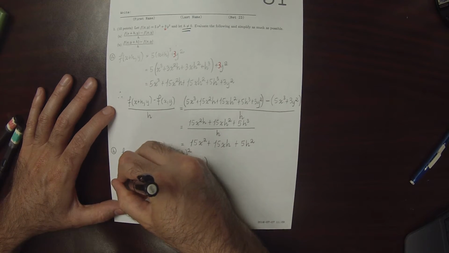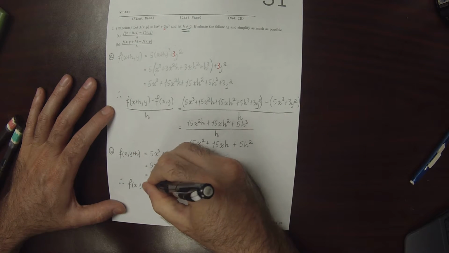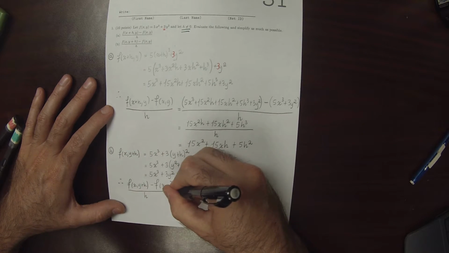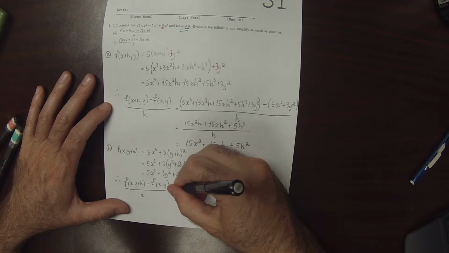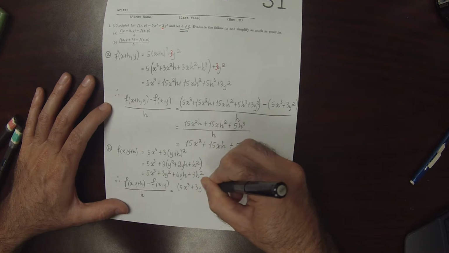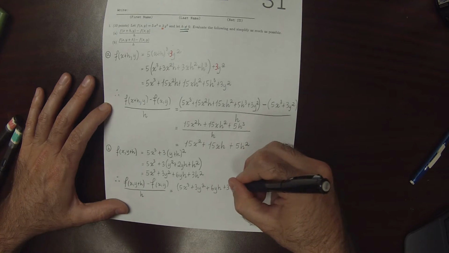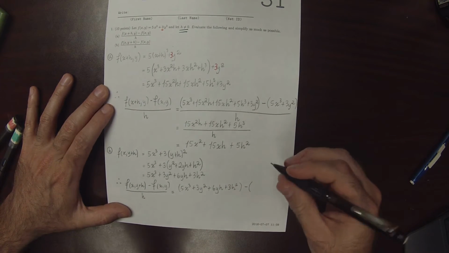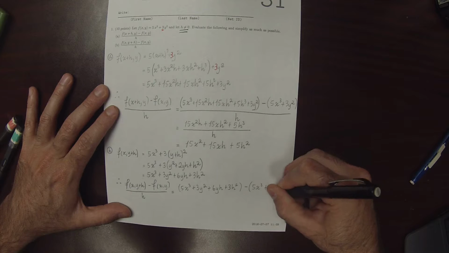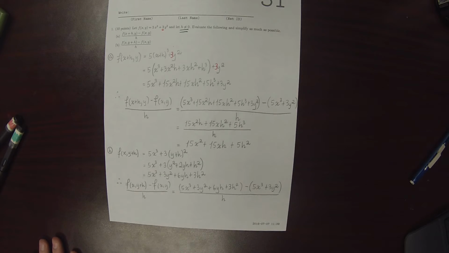So now we can compute the difference quotient, f of x comma y plus h minus f of x, y over h is this expression, 5x cubed plus 3y squared plus 6yh plus 3h squared minus 5x cubed plus 3y squared over h.